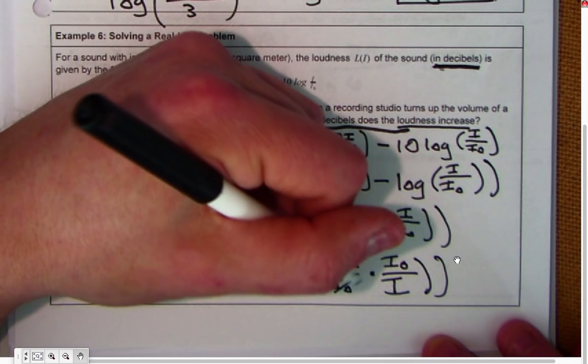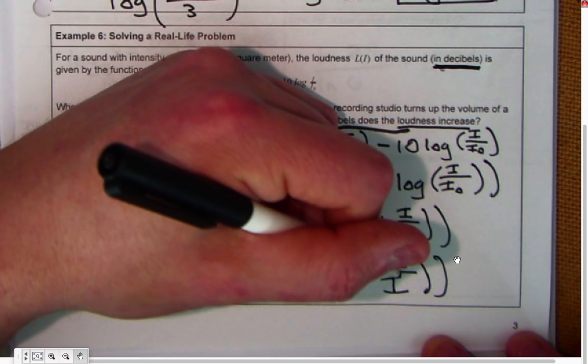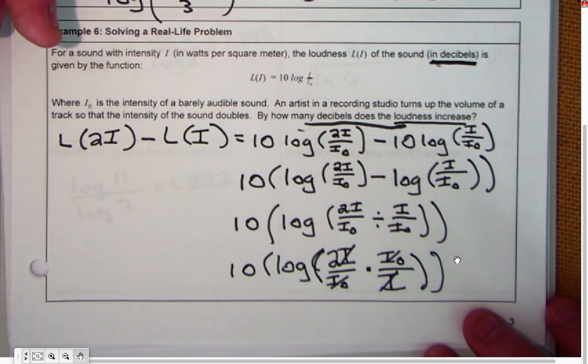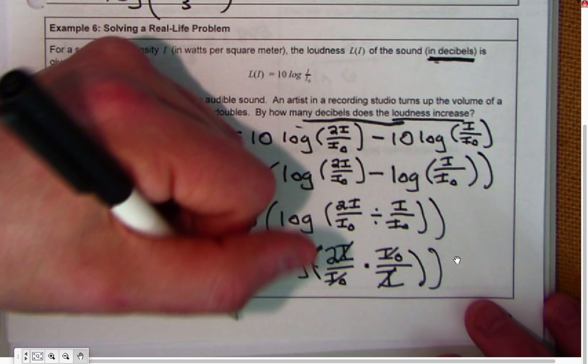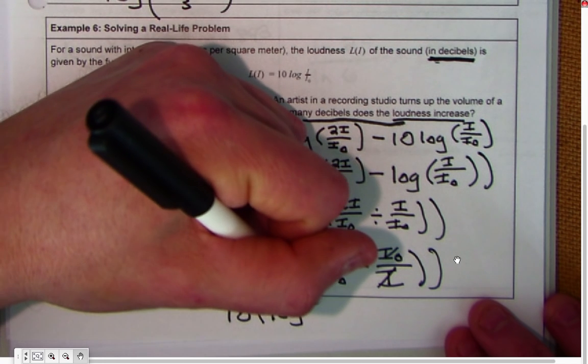First of all, the I sub 0s can cancel right there, and this I can cancel there. And so what I'm left with after all of that canceling is 10 times the log of 2.